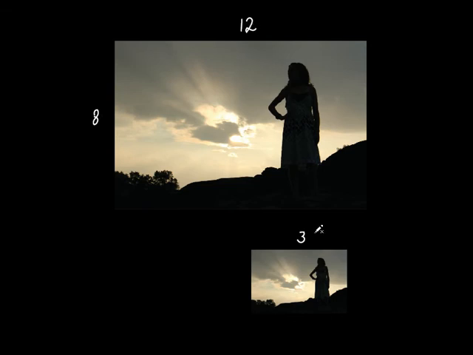Right, because we took 12 and we did what to get 4? Divided it by 4, didn't we? So we take this and we divide it by 4 to keep it in the same proportion. What do we get? We get a 2. So 12 by 8, excuse me, is the same proportion as 3 by 2. Does that make any sense? All right. So we would say that they are in proportion.